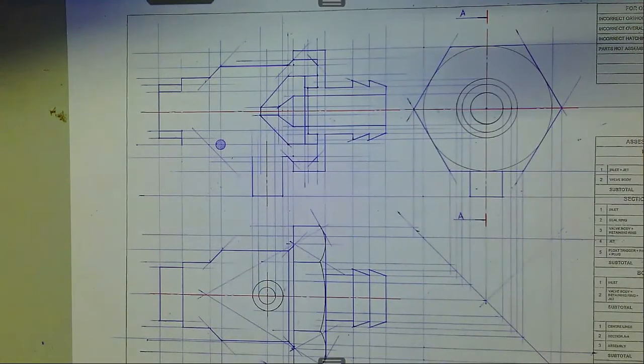There are so many things that we are going to draw related to that pin. Okay.